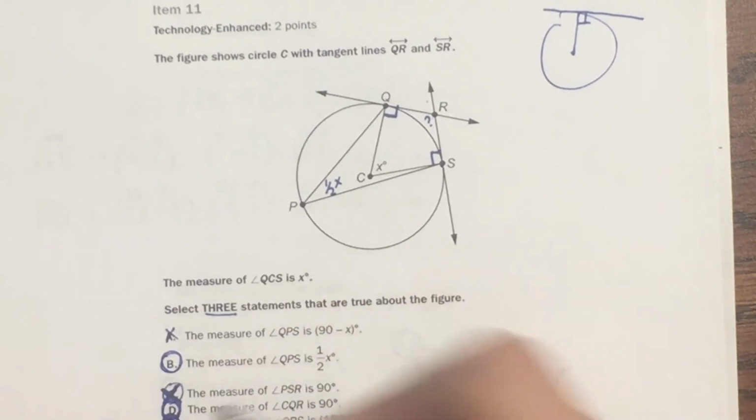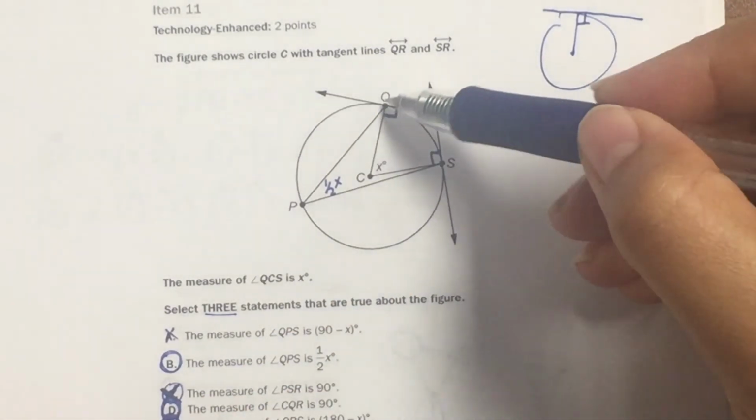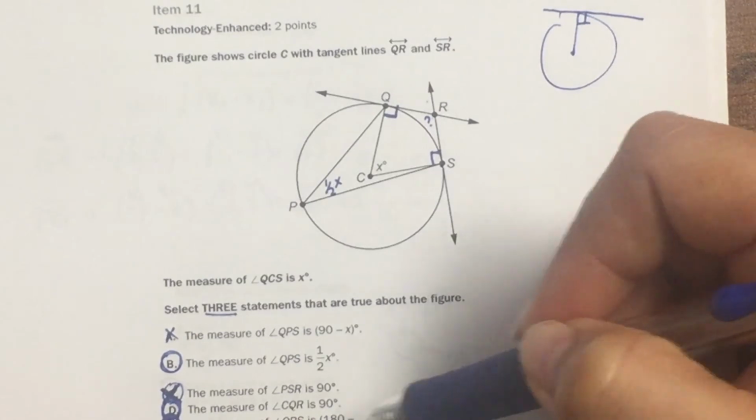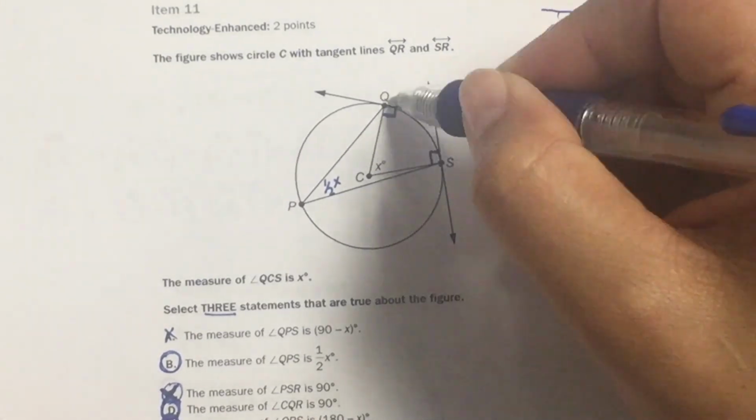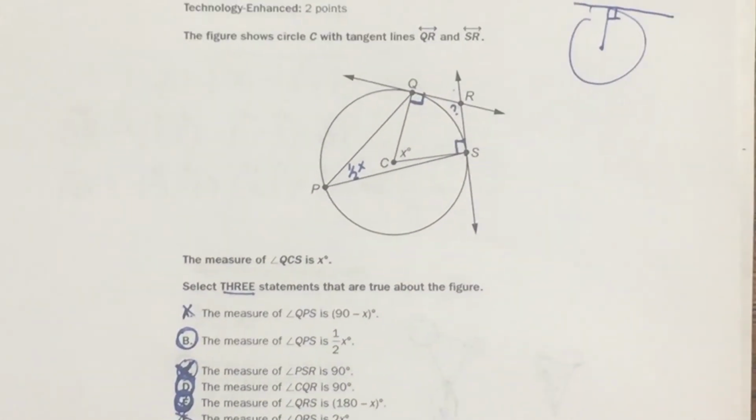So BDE. The measure of QRS is twice of x. No, it's not. The arc measure is twice x. That's why you shouldn't work in pen, by the way.